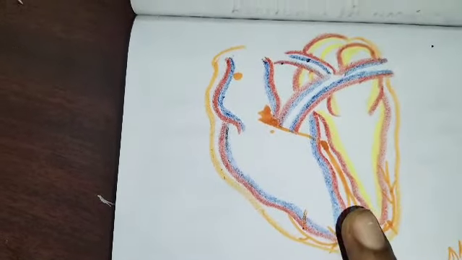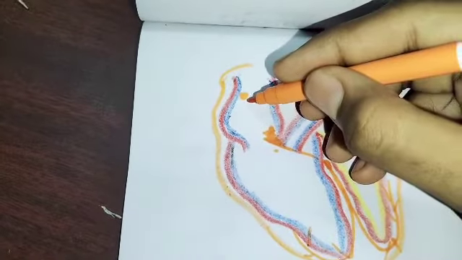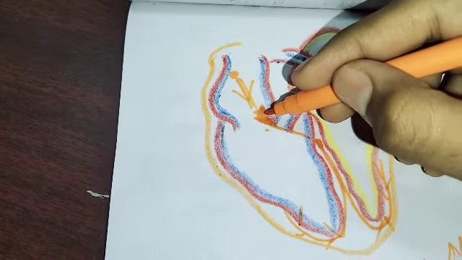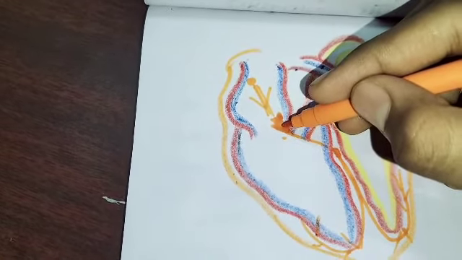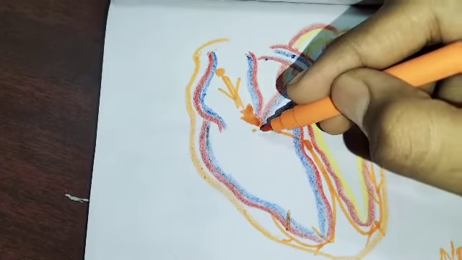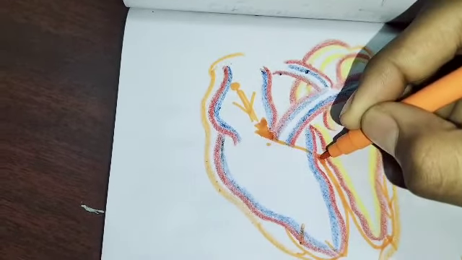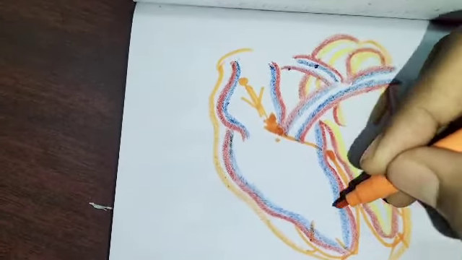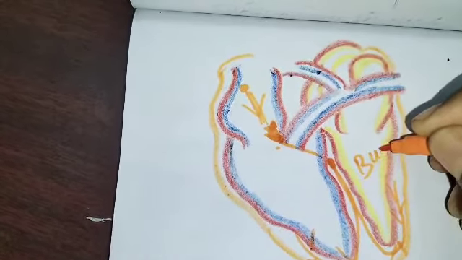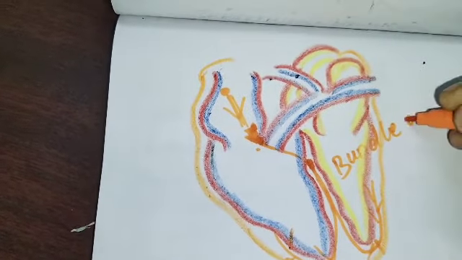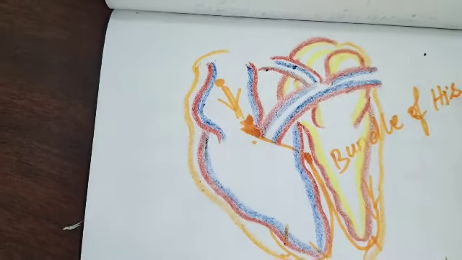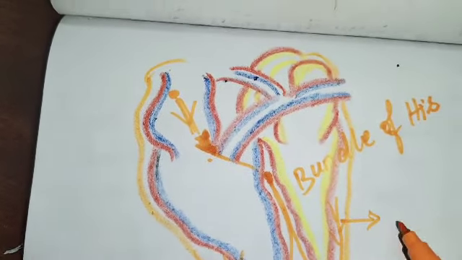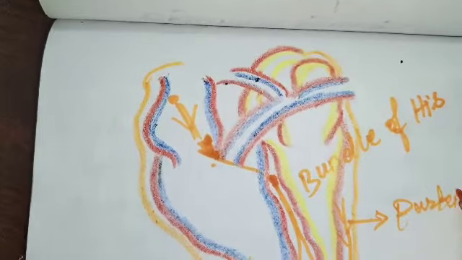Okay, so now the sinoatrial node gives the impulse to the atrioventricular node, and this atrioventricular node gives it to the atrioventricular bundles, and when these atrioventricular bundles reach the interventricular septum, they divide to form the bundle of His. Okay, bundle of His, and this bundle of His gives rise to the Purkinje fibers.